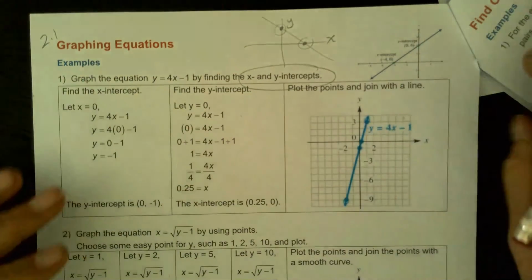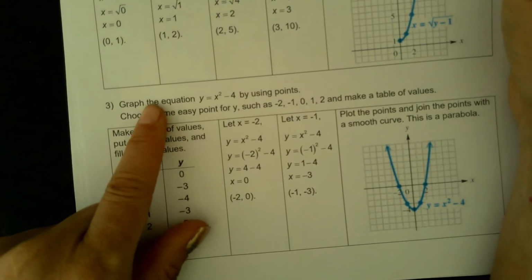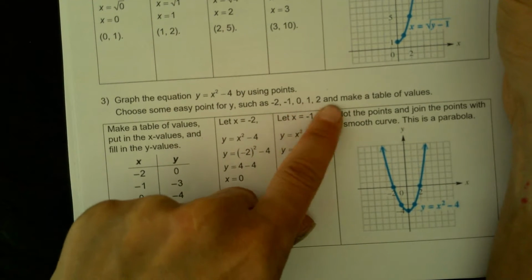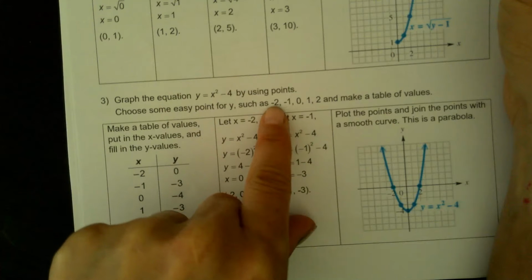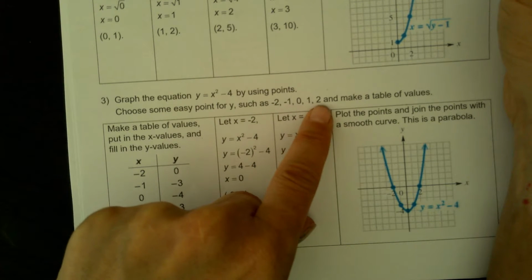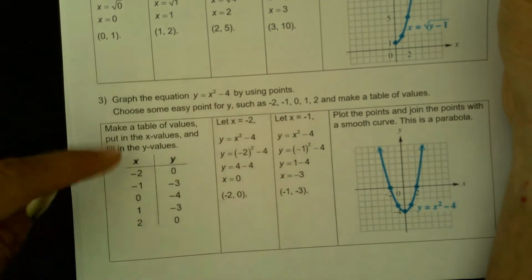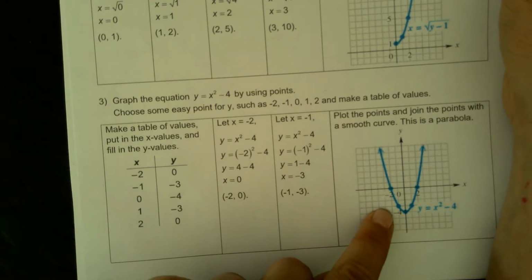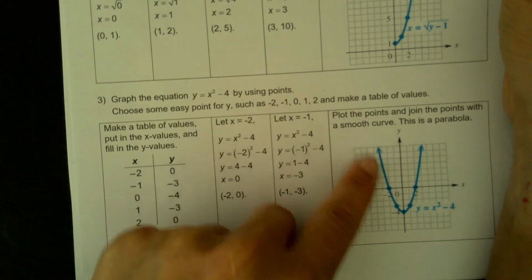And then the other method is, here it says, graph the equation using points. So you're just going to pick some easy points from your head. Here I chose -2, -1, 0, 1, 2, and put them into the equation and put them into a table of values, and then put them on the graph, and then sort of join them up. So let's do some examples.